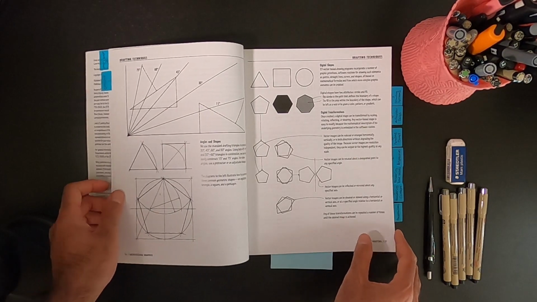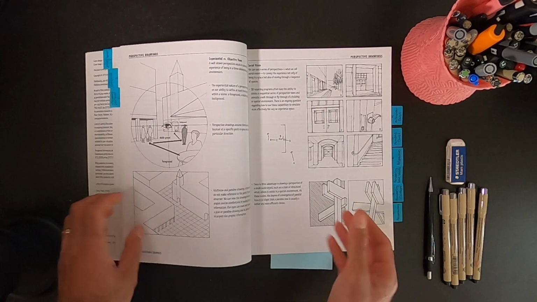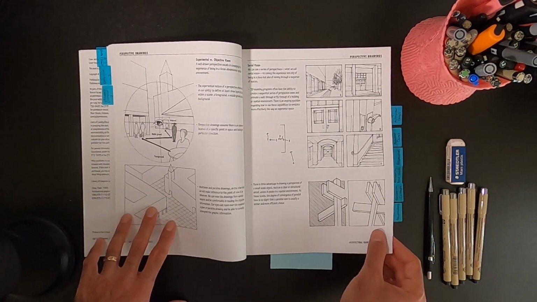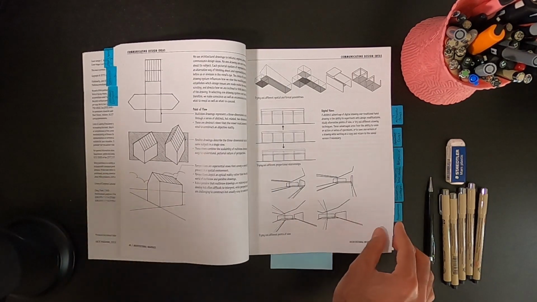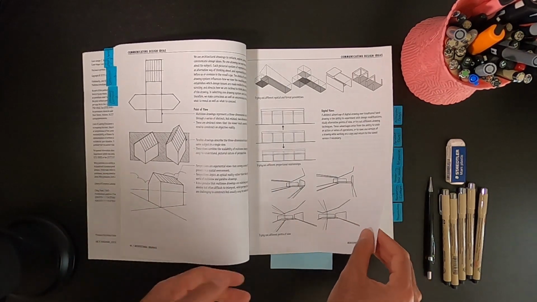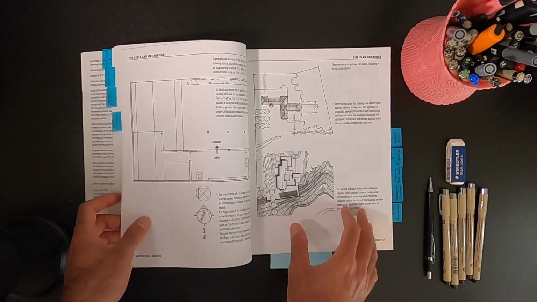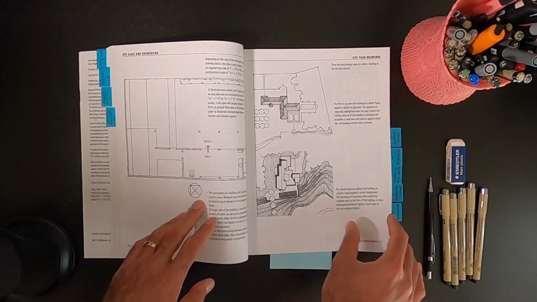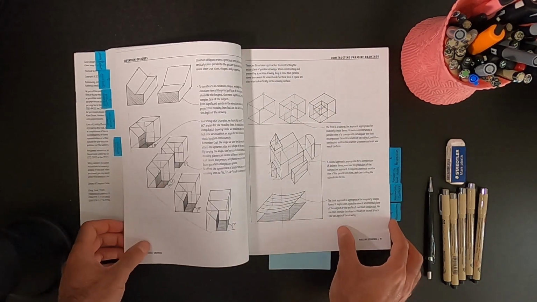objective view versus perspective. So drawing something in axonometric or isometric view versus perspective, right? Where isometric view has parallel lines, perspectives are as your eye perceives them.